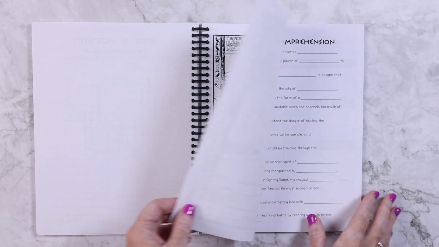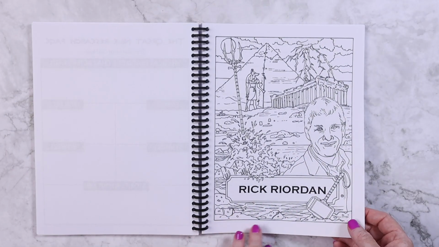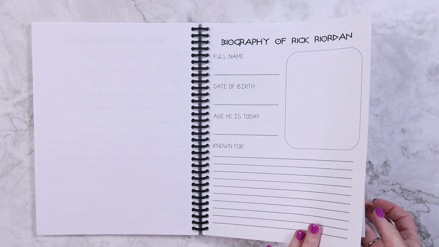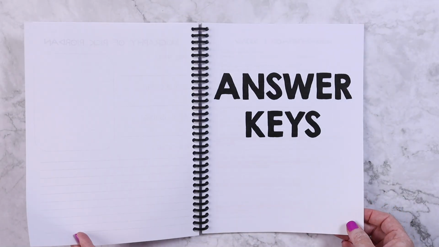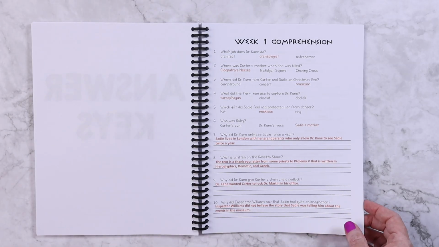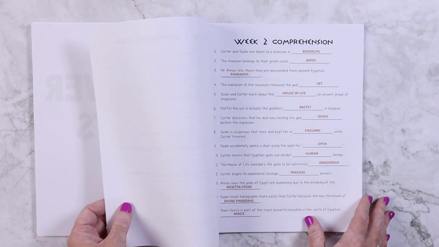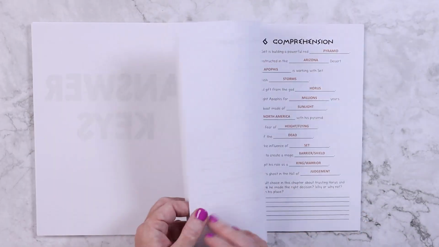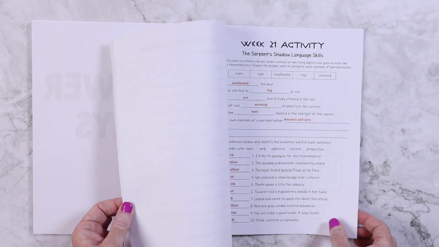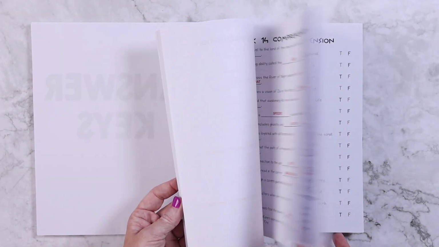We also have an author study, so you will learn more about the author as well. Do a biography on him. And then I've also included answer keys to make your life easy. Like it said, if you assign this, then you'll have the answer keys, or you can check, make sure they're doing it right. So your comprehension pages all have answer keys. The word search, crossword puzzle, the language activities, all of those have answer keys as well.